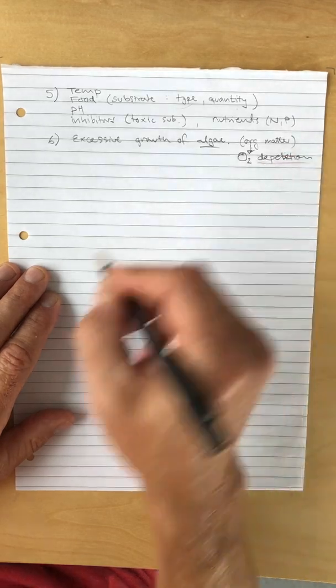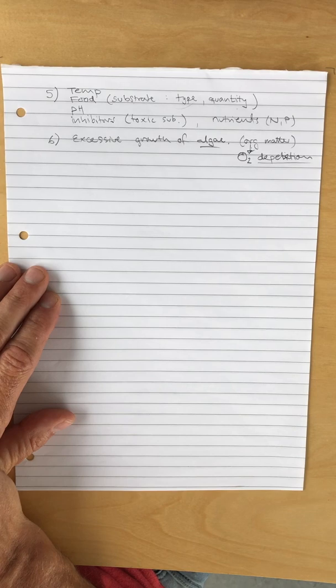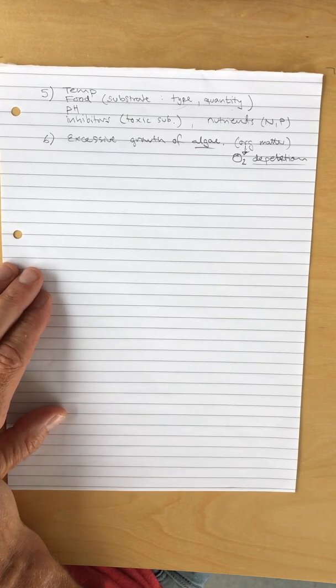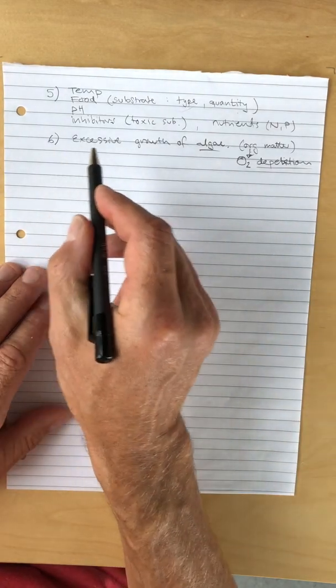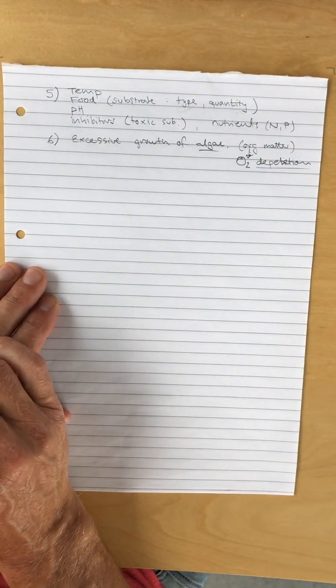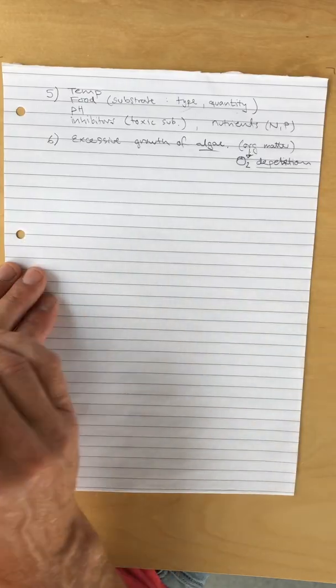And depletion meaning that we will lack the O2, the O2 will disappear, and that is very bad for the environment. So that's essentially the process associated with increased nutrient discharging into the environment, into a lake.